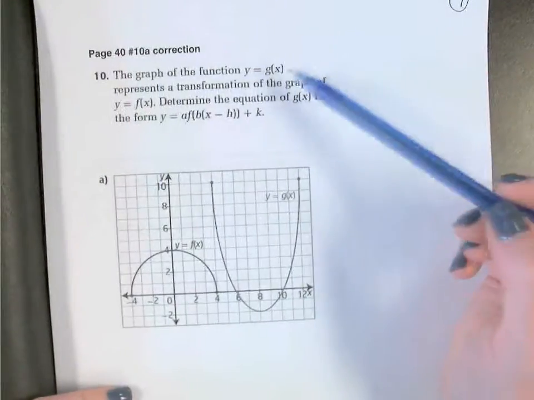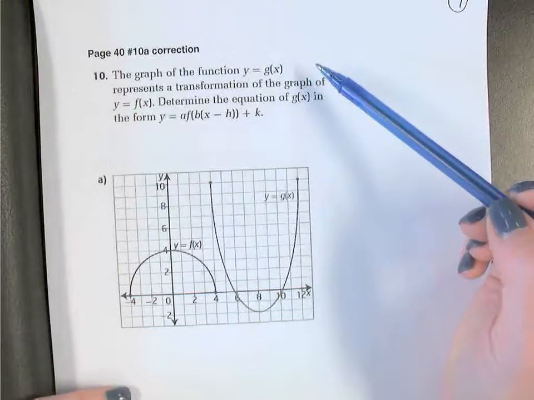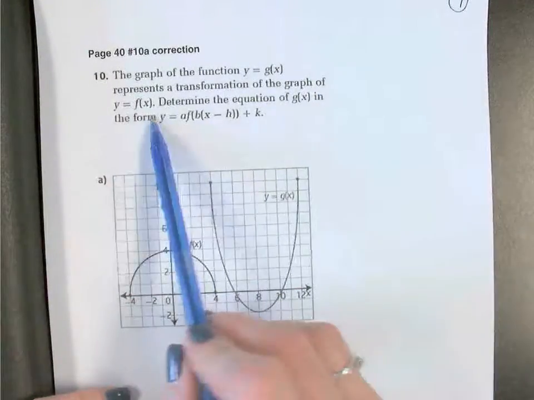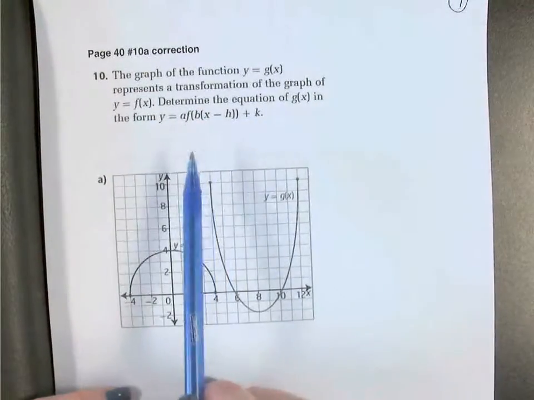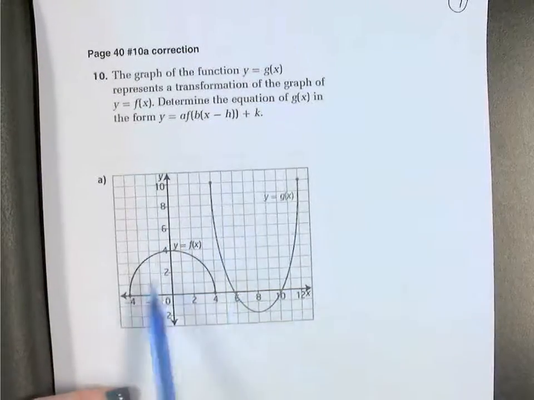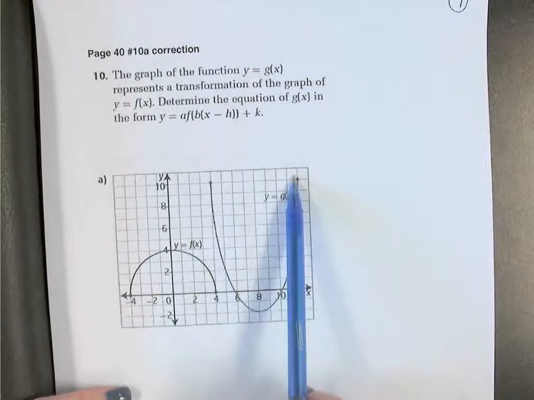The graph of the function y equals g of x represents a transformation of the graph of y equals f of x. Determine the equation in this form right here. So here's our f of x graph, here's our g of x graph.